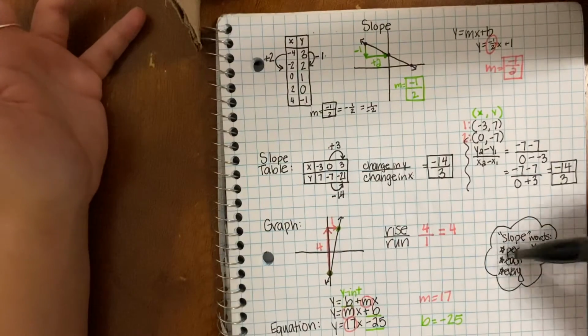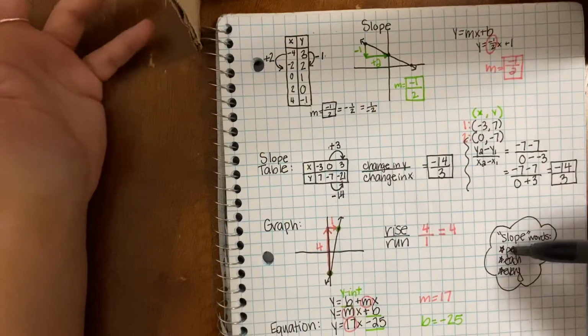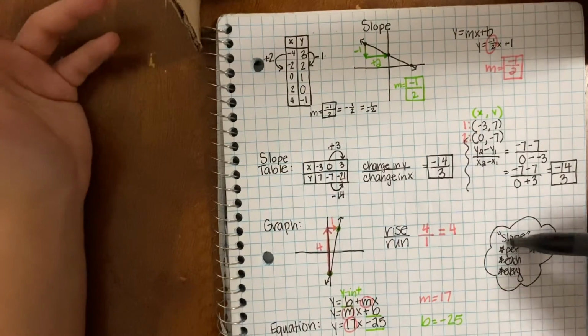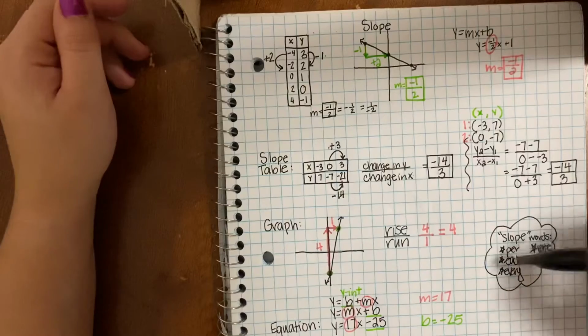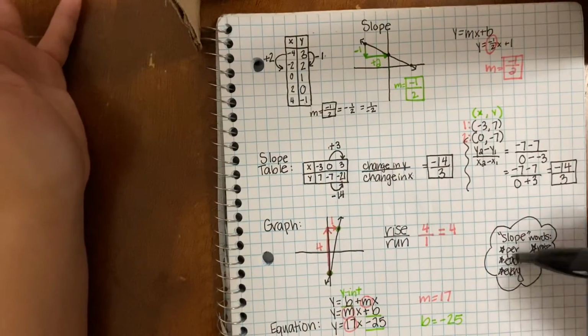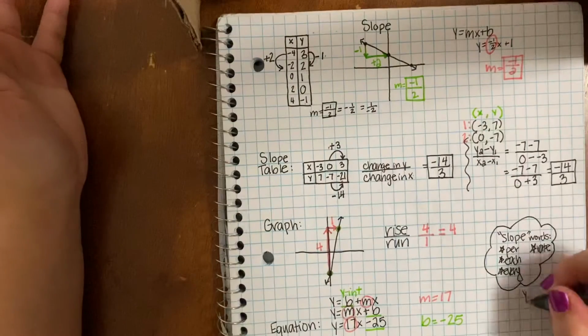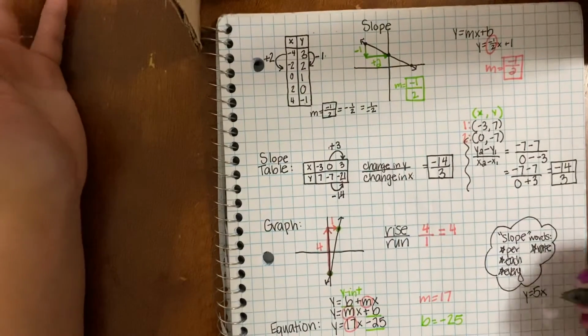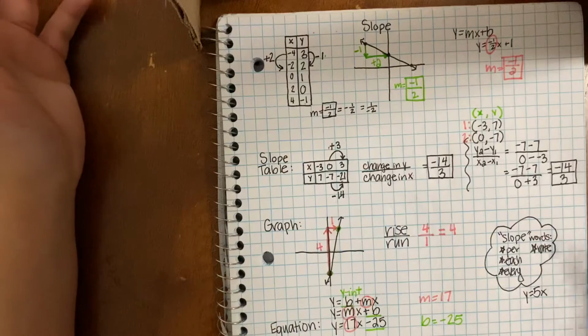So for per, you can say Johnny earns $5 per hour. That means $5 each hour or every hour. So 5 would be that slope. That equation would be y equals 5 times x, because we know slope is multiplied by x.